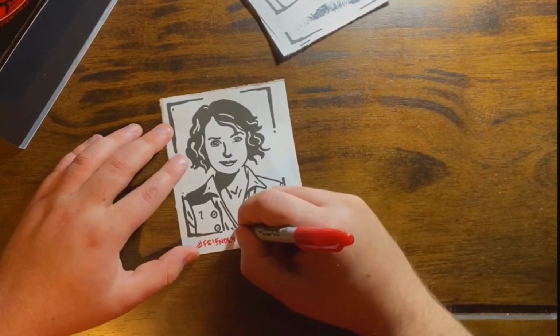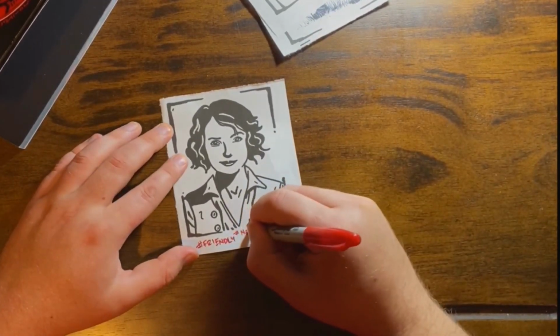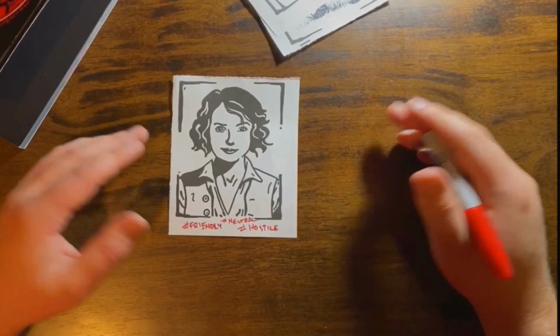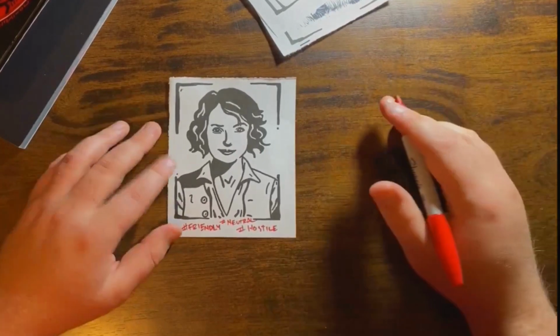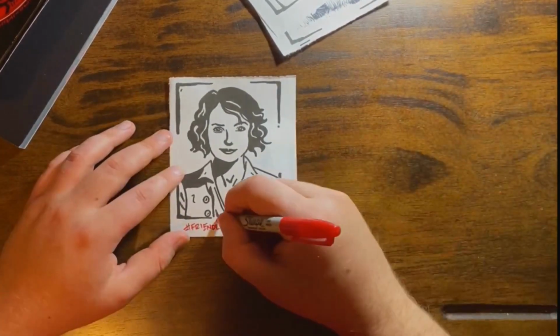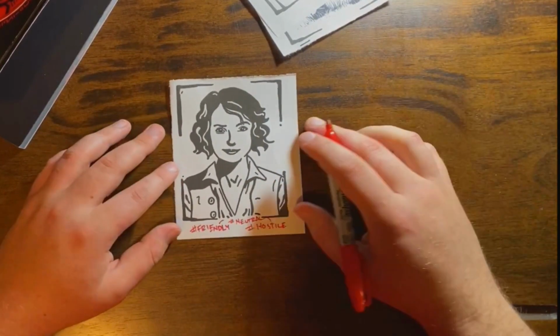Or they might be neutral. A neutral NPC is someone who doesn't care one way or the other, and players might have to convince them to help, and if they fail, they might turn hostile and go friendly or hostile.